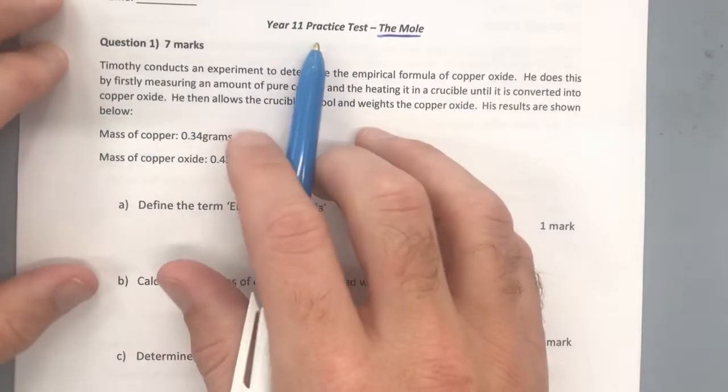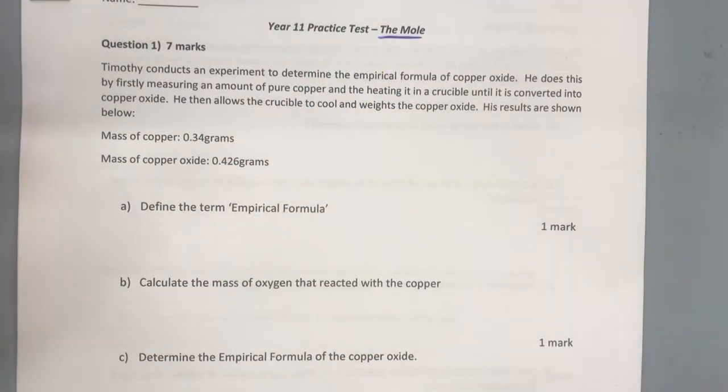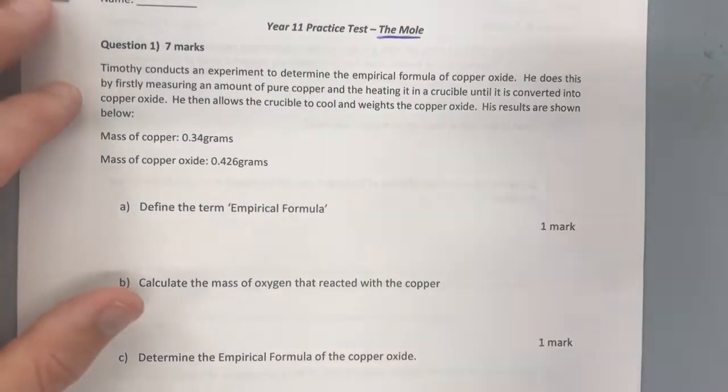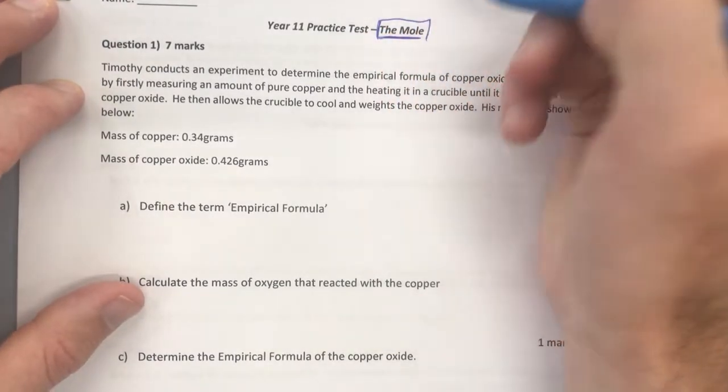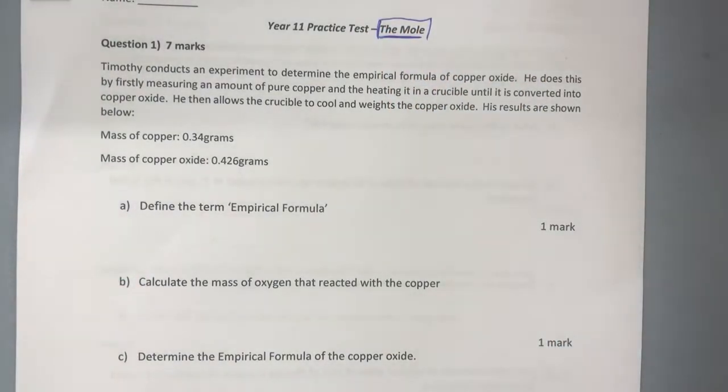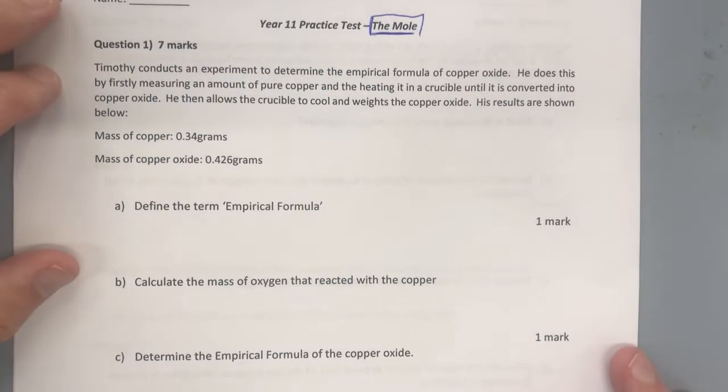Here is the Year 11 practice test for the mole. This is a chemistry walkthrough, and I'm going to go through each question, show you the notation and the thinking behind how to work all this out. Now this is chemistry, so you need a few things before you get started. One is a periodic table, and the other one is a scientific calculator. You need to know how to work these things, and let's get stuck into it.